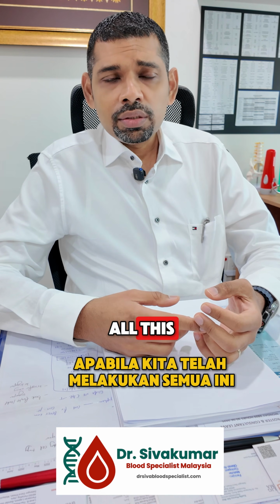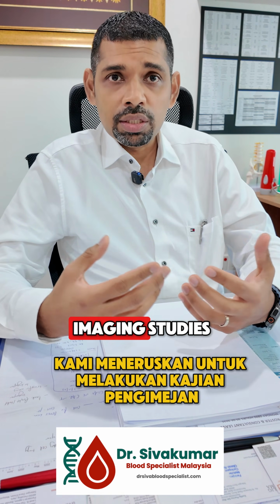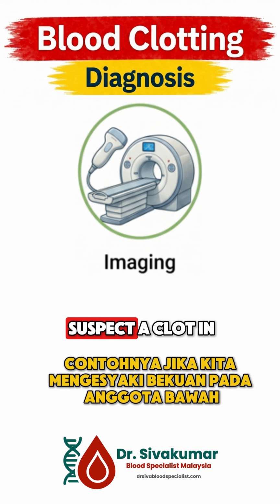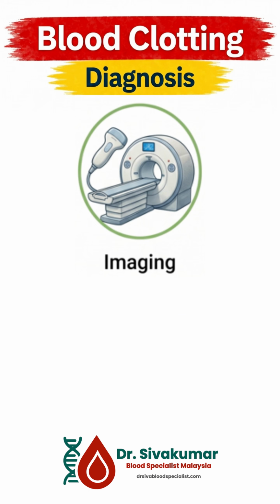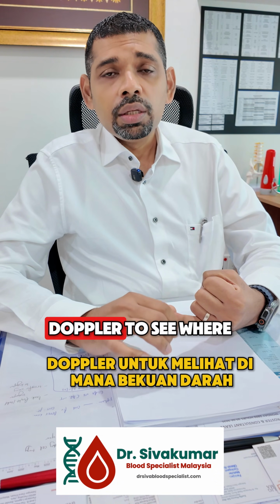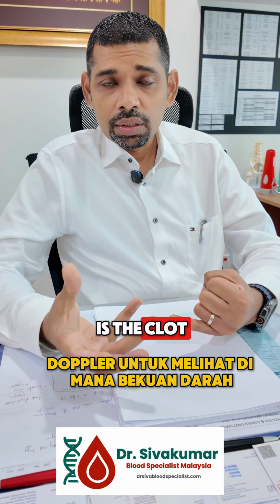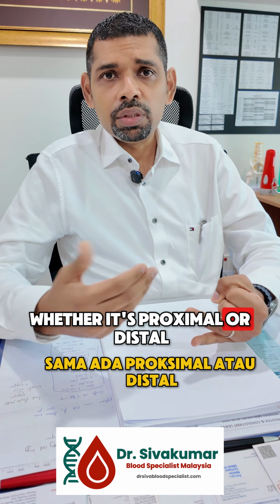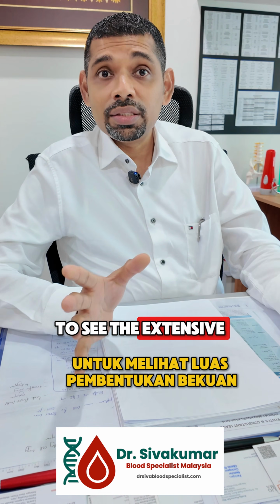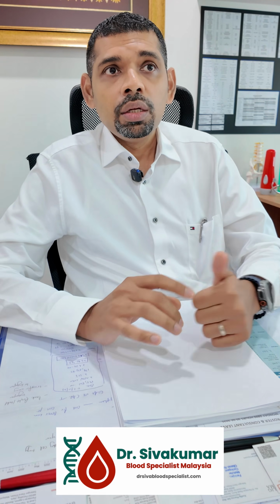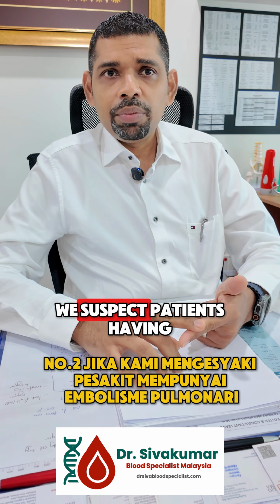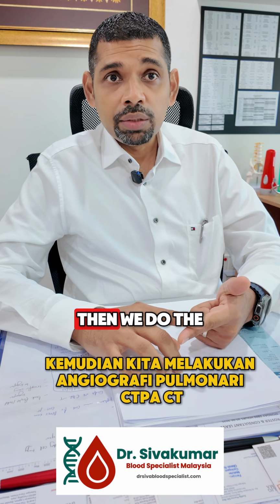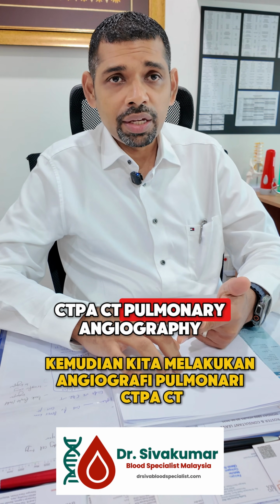Once we have done all this, next, if we suspect any clot formation, depending on where the clot is, we proceed to do imaging studies. For example, if we suspect a clot in the lower limb, then we do an ultrasound Doppler to see where the clot is, in specific which vessel is affected, whether it's proximal or distal, to see the extent of the clot formation. Number two, if we suspect a patient has a pulmonary embolism, then we do a CTPA, CT pulmonary angiography.